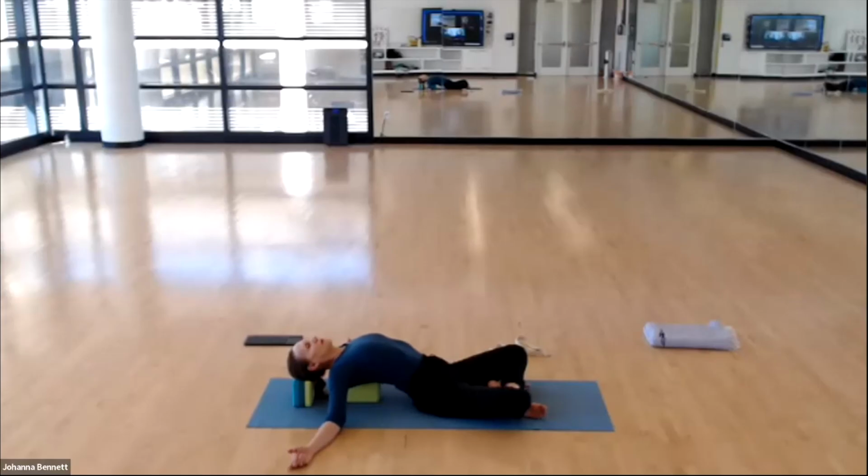Hold. Hold the breath for 4, 3, 2, and 1. And now exhale, let your breath move down your spine. 4, 3, 2, and 1. All the way to the base of your spine and hold your breath. 1, 2, 3, 4. Good.